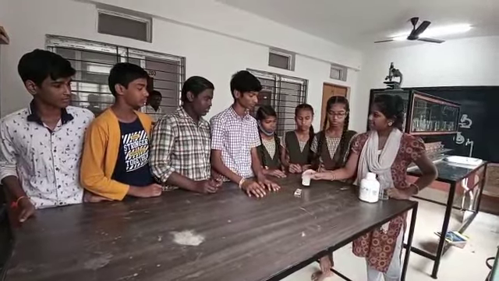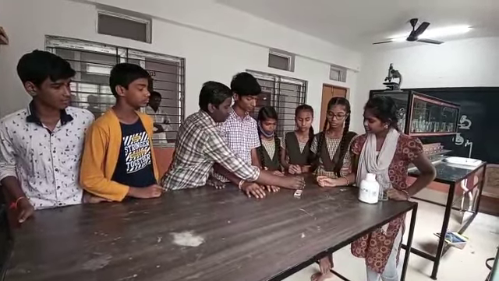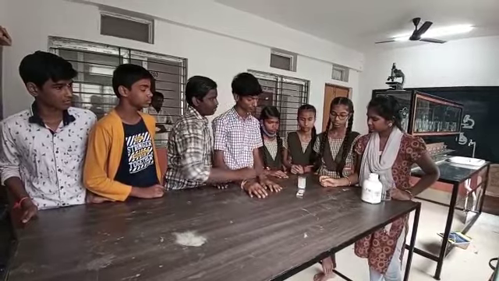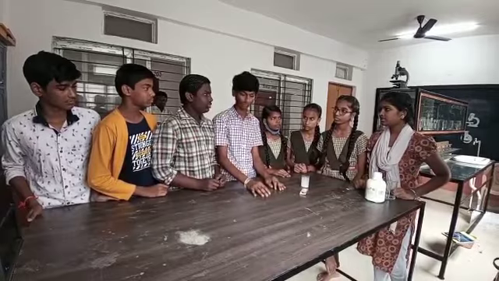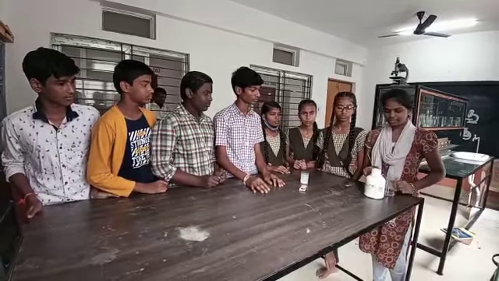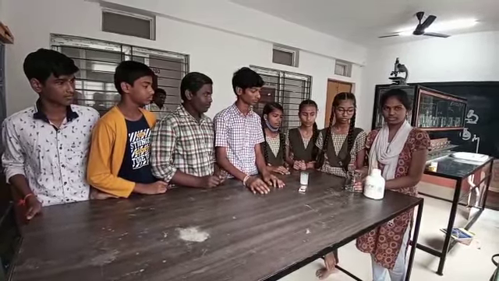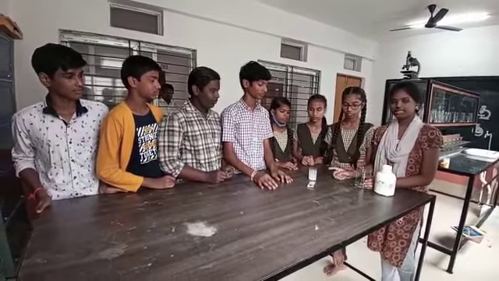We touch the beaker with our hands. What do you notice? The beaker is a little bit hot. The reason is calcium oxide reacts with the water. It is liberation of heat energy.